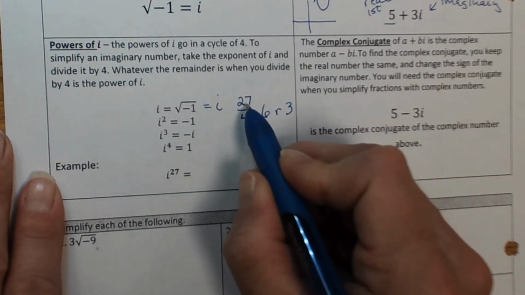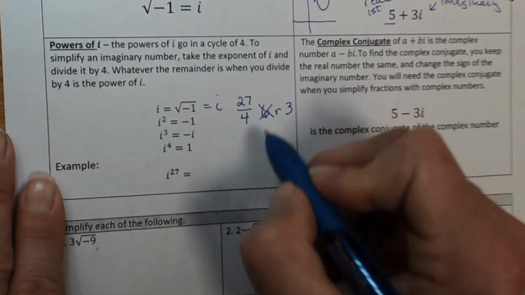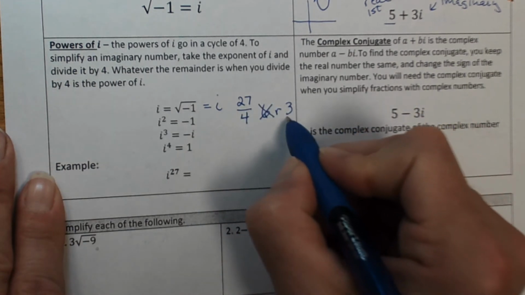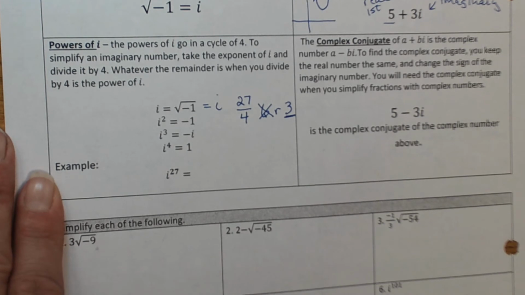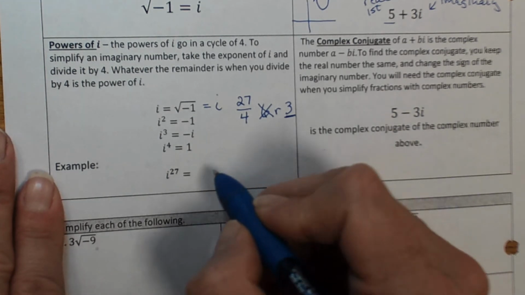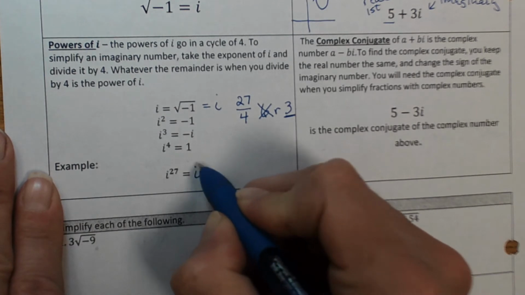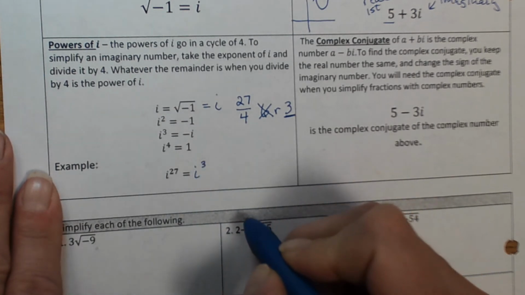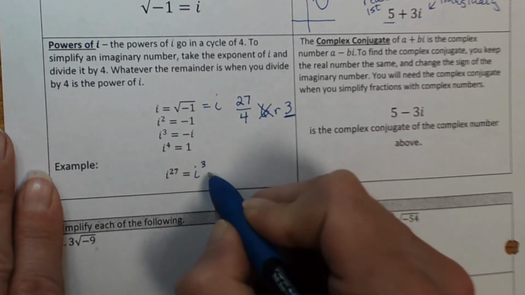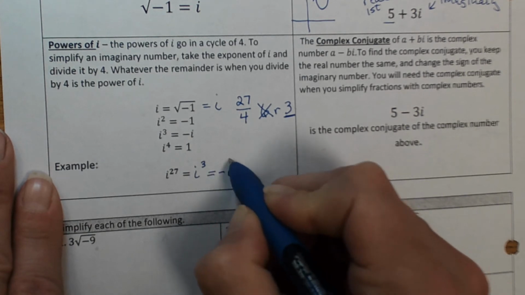So with i to the 27, I don't care how many times it goes in. This is the only part I really care about. So what is that remainder? Our remainder is the 3. So i to the 27 is the same as i to the 3, which is just -i.